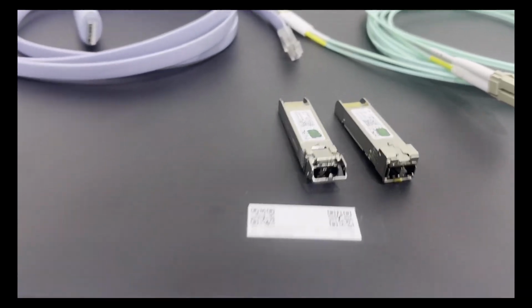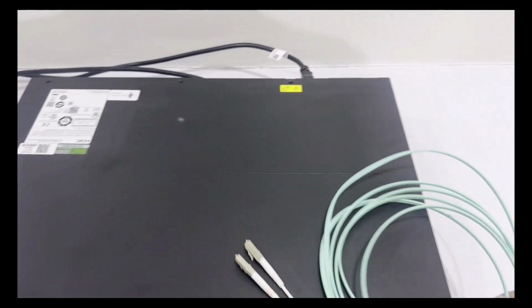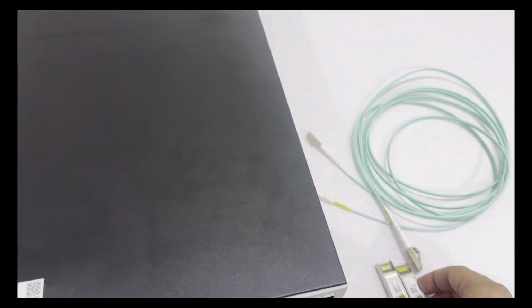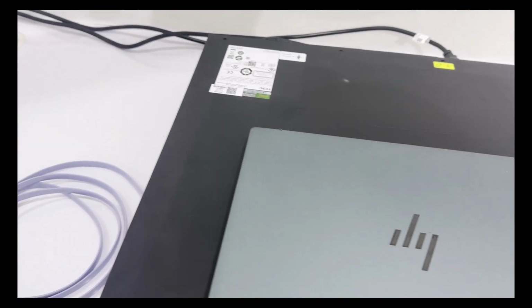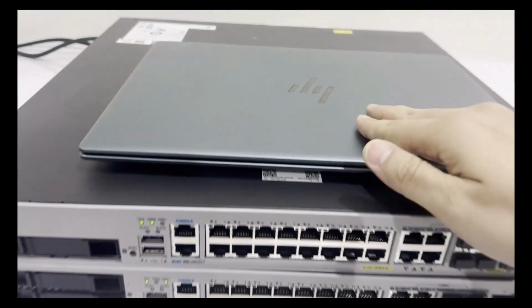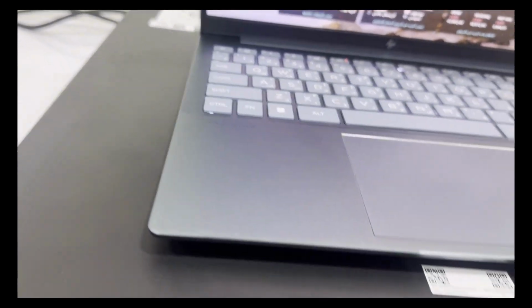Now let me put aside the console cable and fiber and take my laptop for configuration. Before the configuration, I will connect my console cable to the first firewall.